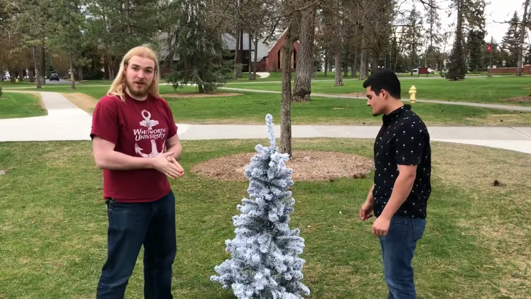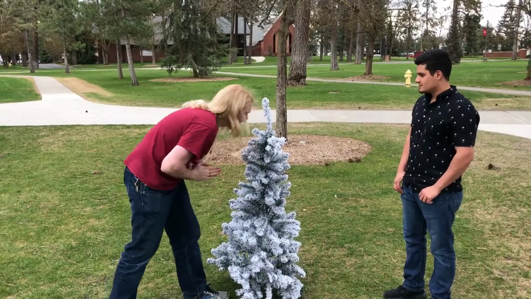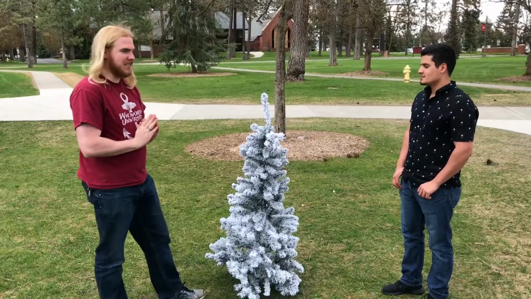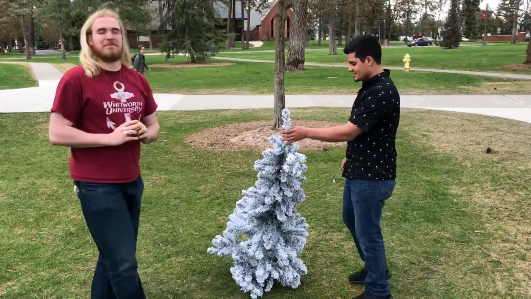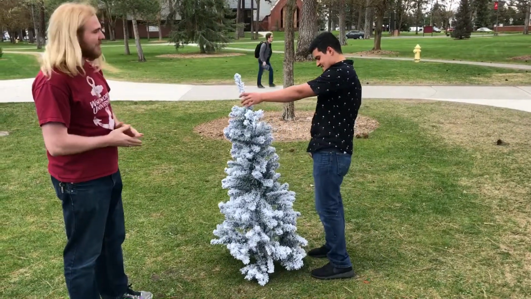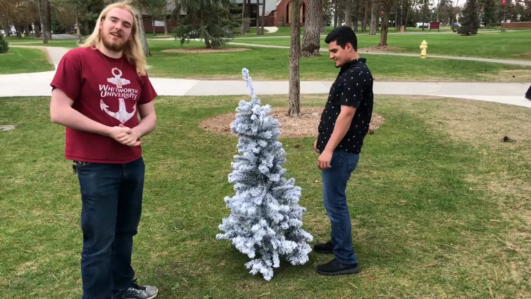Alright, this is another one of our sample trees, and taking a look at this, it does not smell like a pine tree. It does not taste like a pine tree, and it definitely doesn't look like a pine tree. Yeah, why is it white? I don't think this is a pine tree.